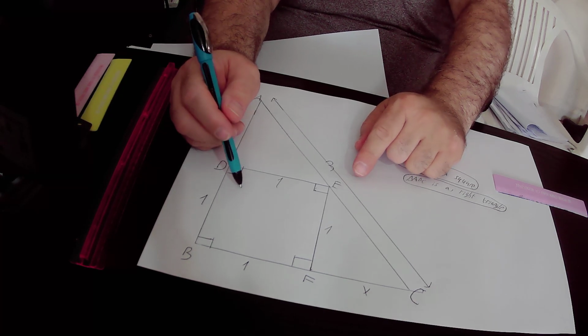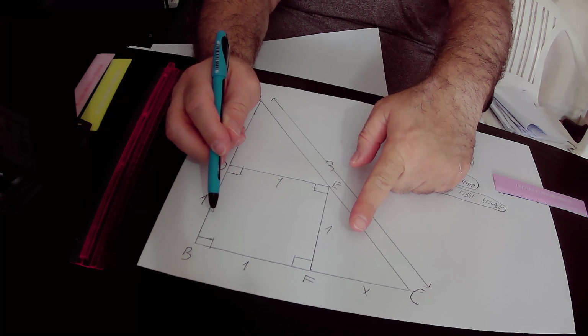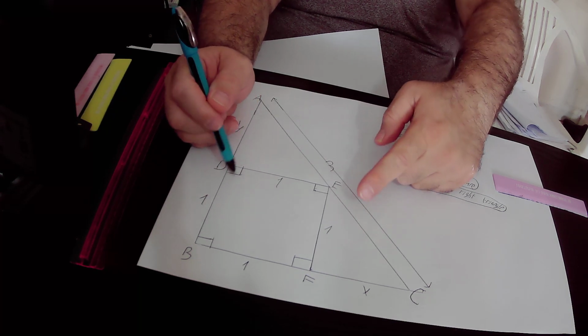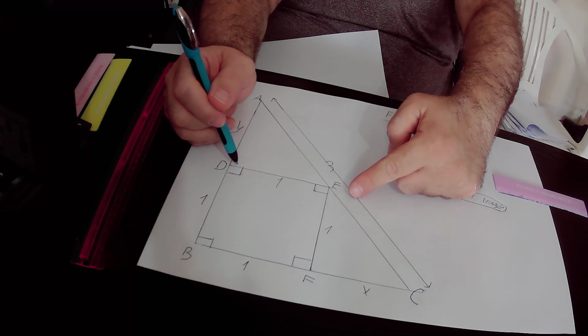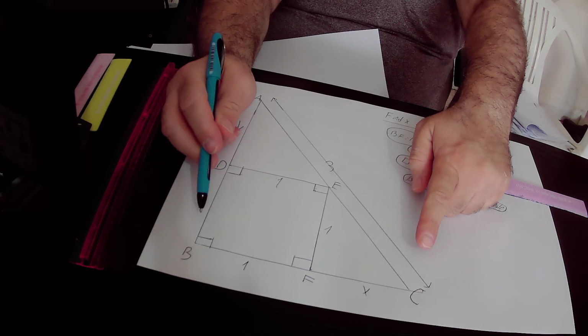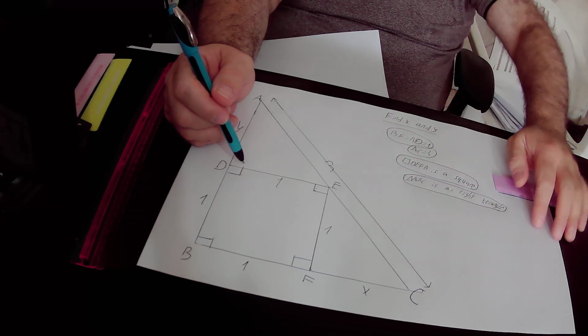So because part of the straight line BC, that is BF, is parallel to DE, therefore BC will also be parallel to DE.